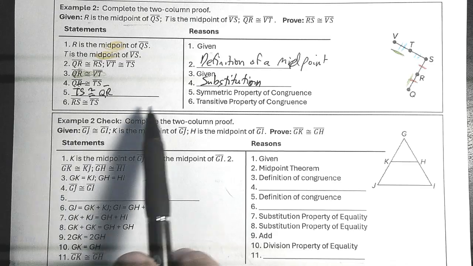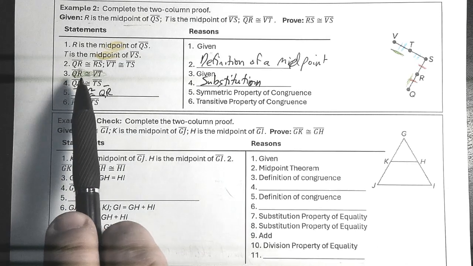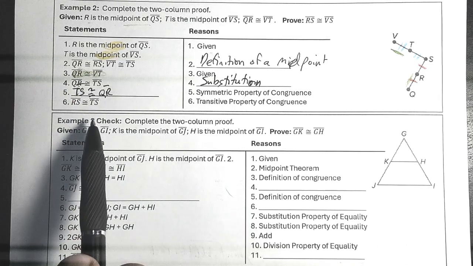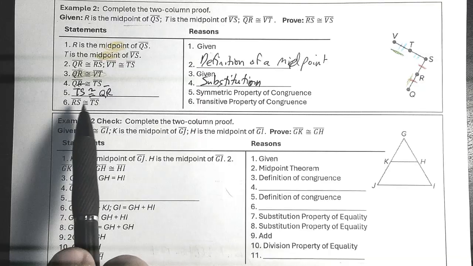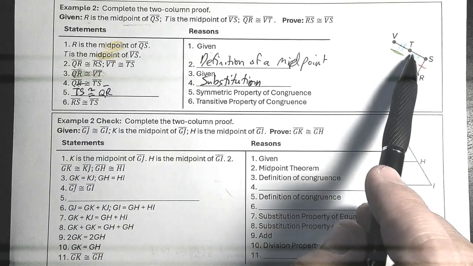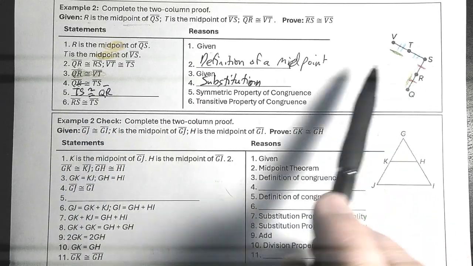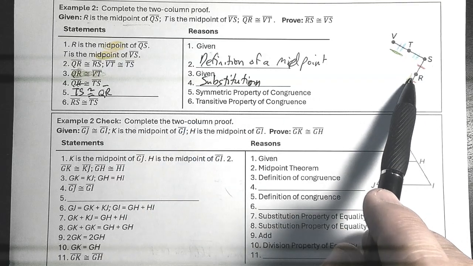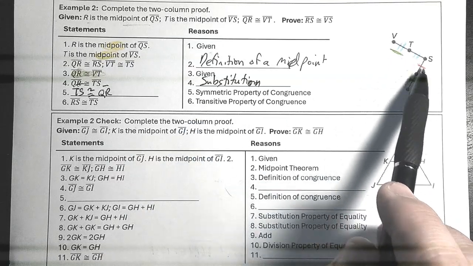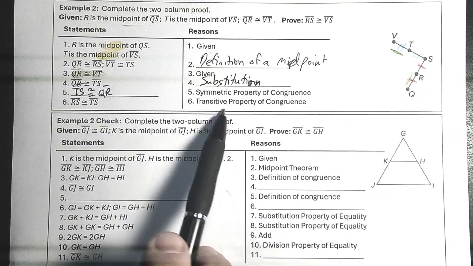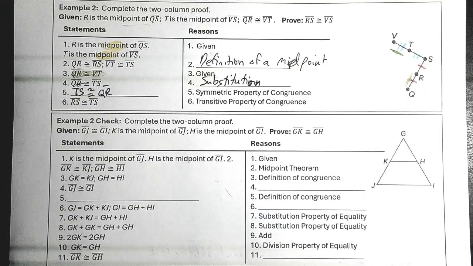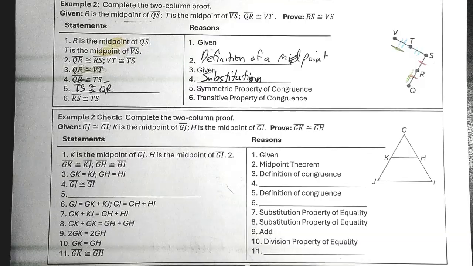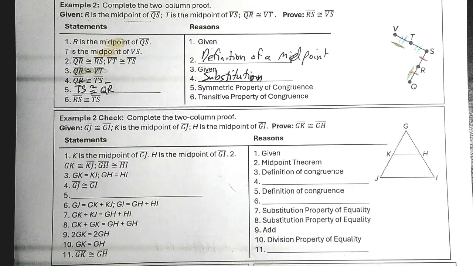All right, so we did all those, and because QR and TS and QR and all these other guys, now RS and TS, and the little guys are now congruent because of the transitive property. So now everybody, sorry, it goes kind of weird like that. Hopefully that helps. Again, reach out to me if you need some help.